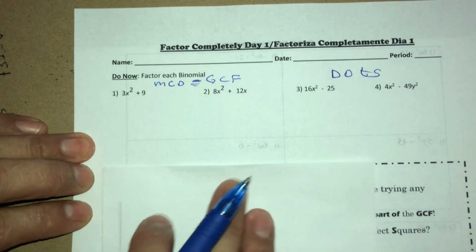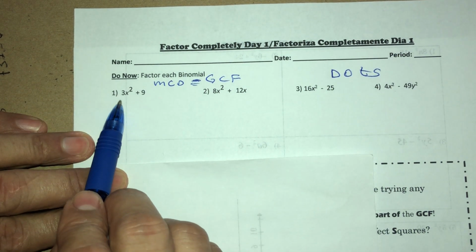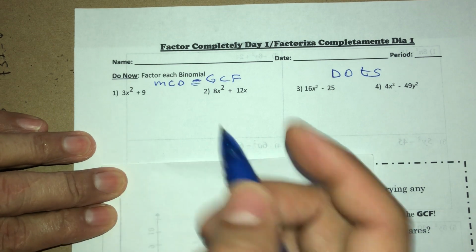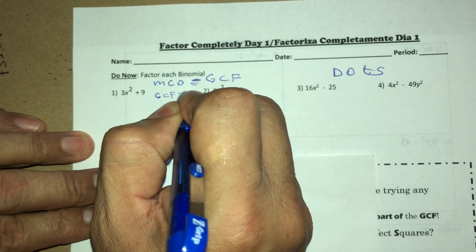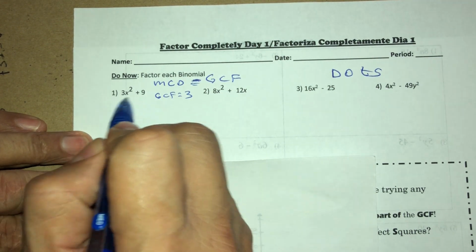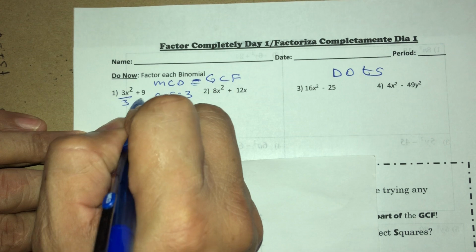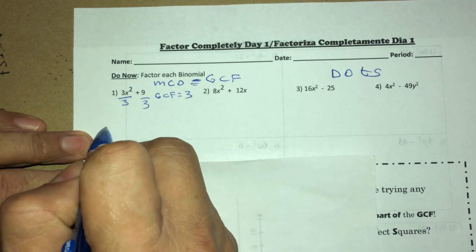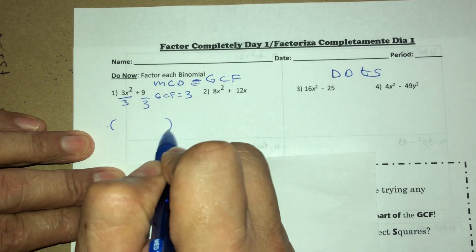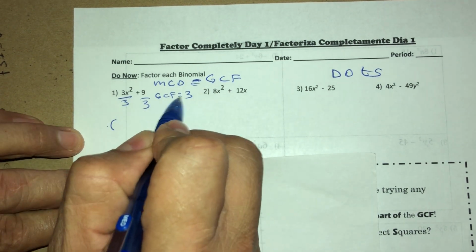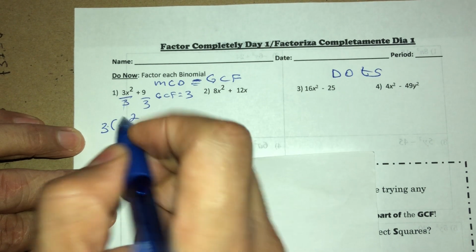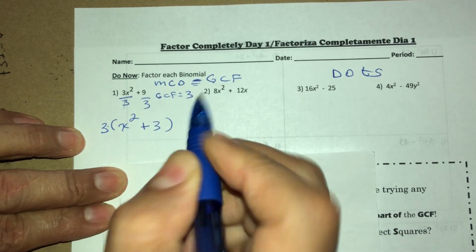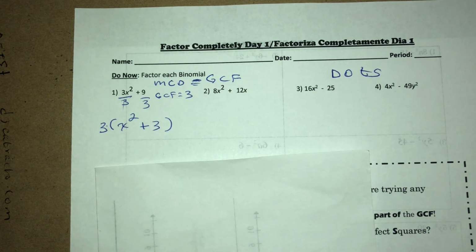And that's okay. So remember, to factor this one, we have to find the GCF. And the GCF for this one is going to be 3. Because 3 divides 9 and divides 3. So if we divide both terms by 3, okay, we're going to bring the GCF to the front. And 3 divided by 3 is 1, so I'm going to have x squared left plus 3. All right? And that should be the answer. You cannot factor anymore, okay?